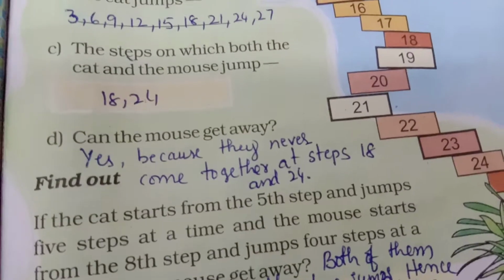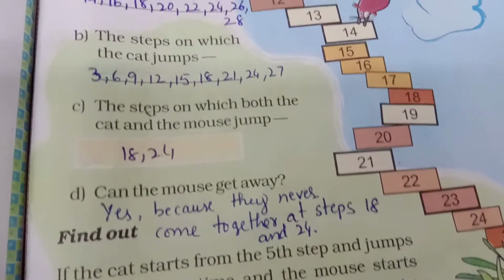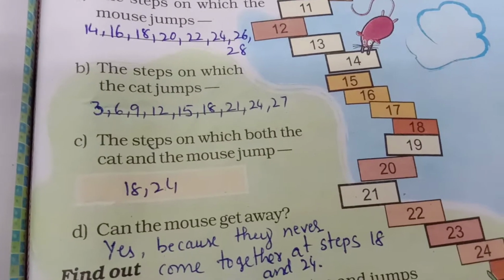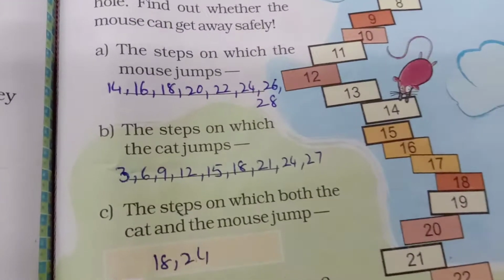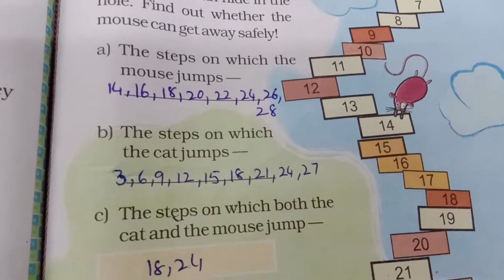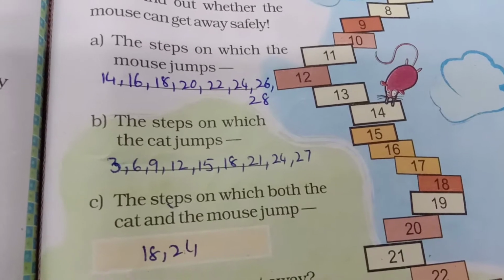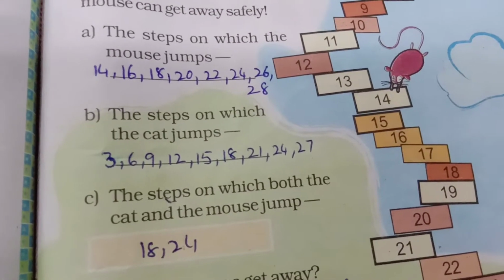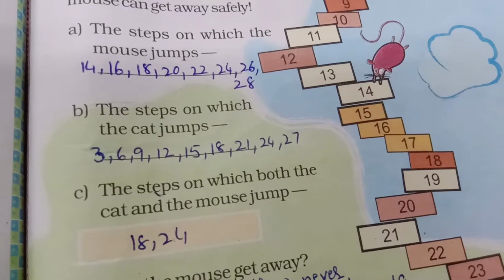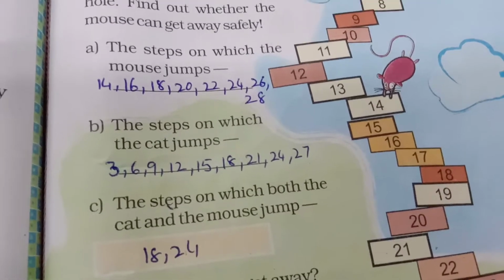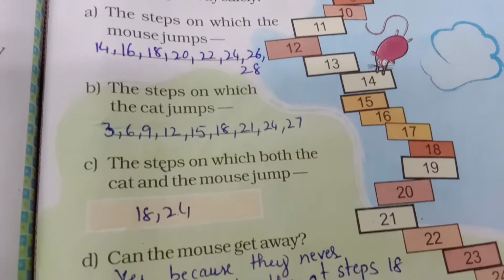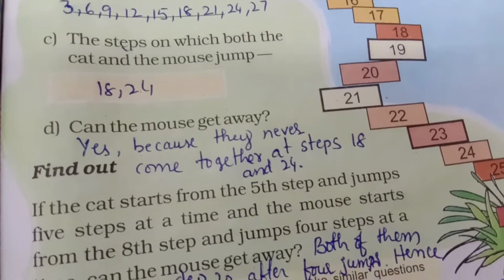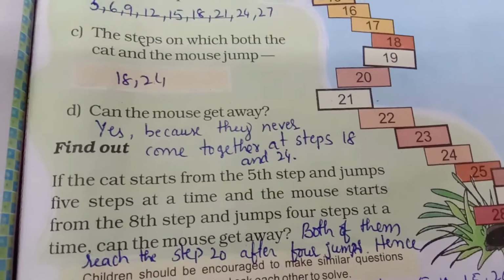Can the mouse get away? Yes, because they never come together at steps 18 and 24. Though 18 and 24 are the common steps, both the mouse and the cat will never stand on them at the same time. At the first jump we find the mouse on the 16th step and the cat on the 6th step. At the second jump, the mouse is on the 18th step and the cat on the 9th step. Next jump, the mouse is on the 20th step and the cat on the 12th step. If you observe, at a particular jump the mouse and the cat never meet. That is the reason why the mouse gets away from the cat safely.